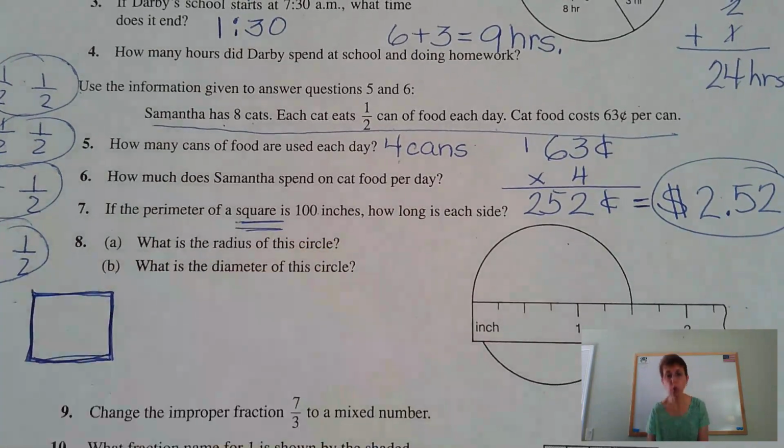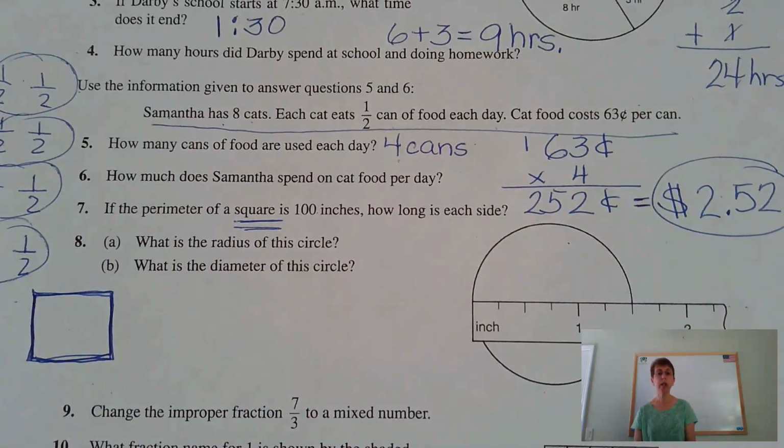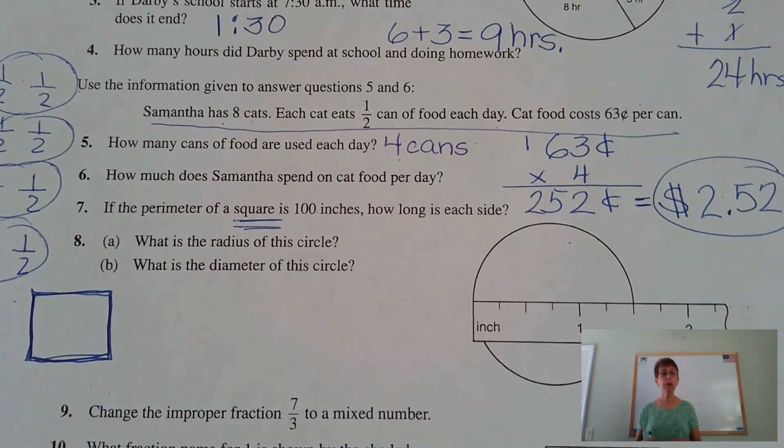This is a square. A square has 4 equal sides. So if the perimeter, or the total distance around the square, is 100 inches and you have 4 sides of equal length, then you need to just figure out one side, and you would do that by saying 100 divided by 4. What is 100 divided by 4?